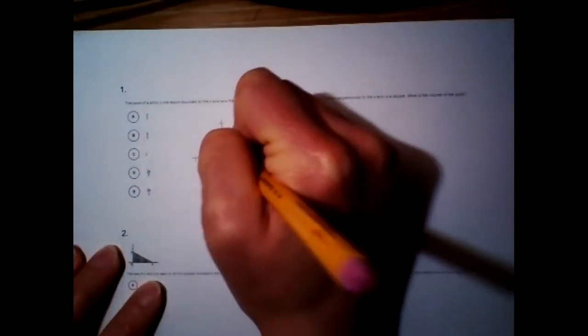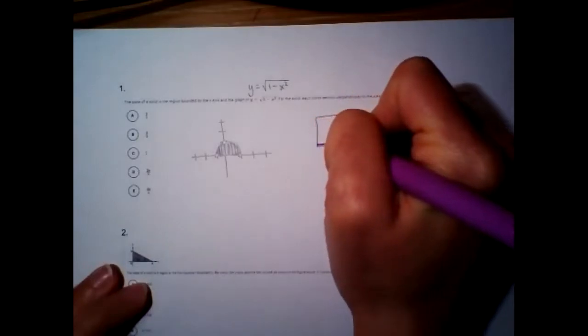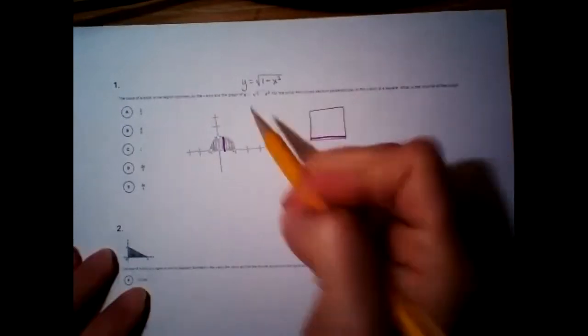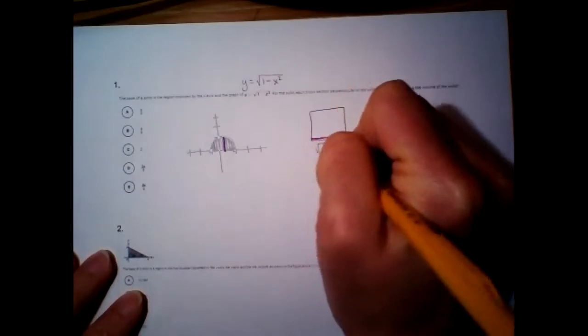So you have to imagine cross-sections popping up out of the paper. And it says cross-sections perpendicular to the x-axis. So all of our cross-sections are going this way. It's going to be a dx problem. And they are squares, so I would draw a square off to the side here. The base of your cross-section is going to match up with upper graph minus lower graph, which is just going to be this minus 0. So square root of 1 minus x squared.